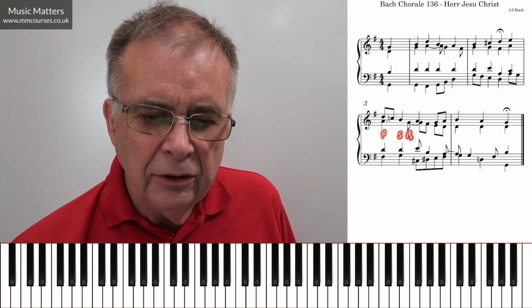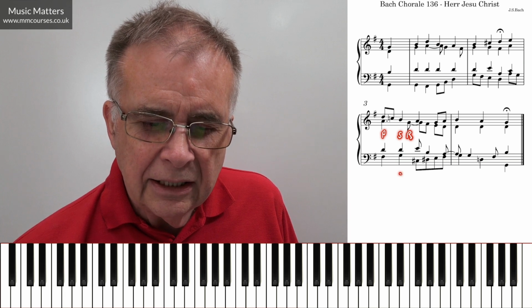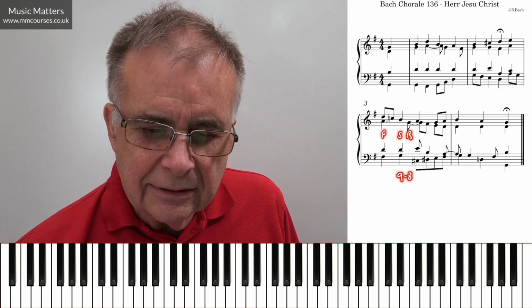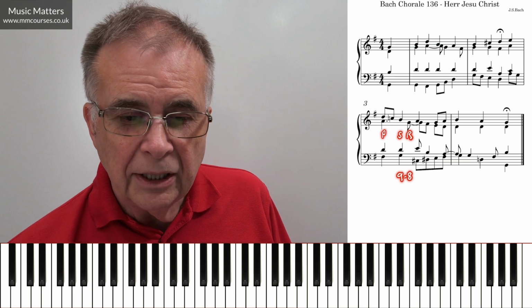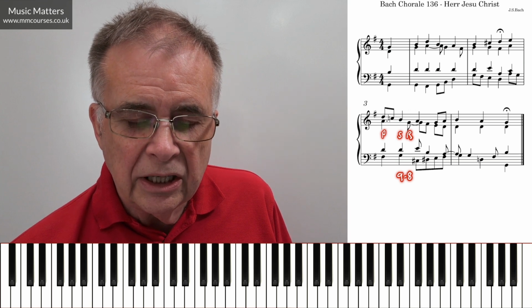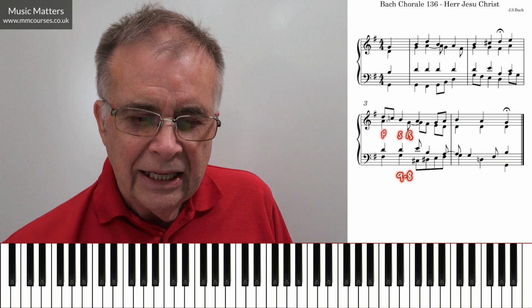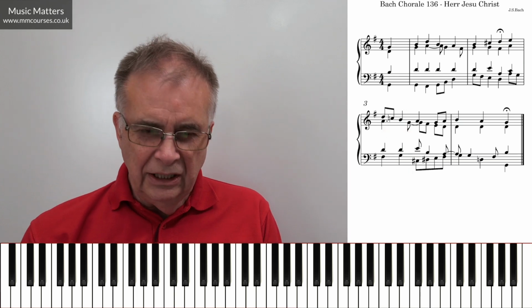How do we describe that suspension? A to G over G in the bass. It's another one of these 9/8. And the bass isn't moving this time, so we can genuinely call it a 9/8 suspension. So from the beginning of measure 3, this is what we've got.